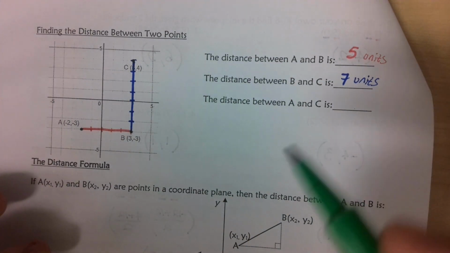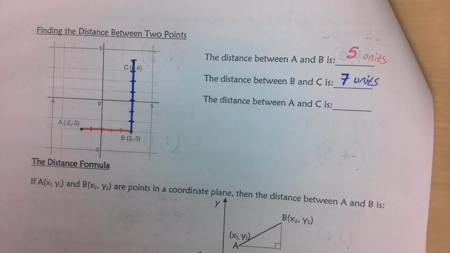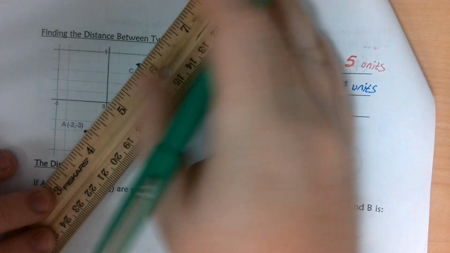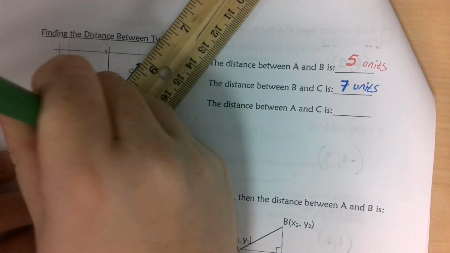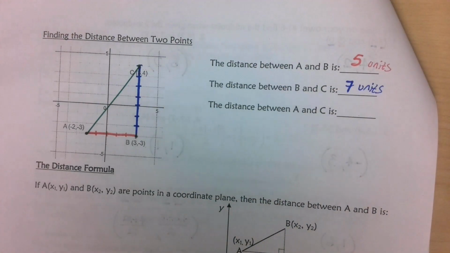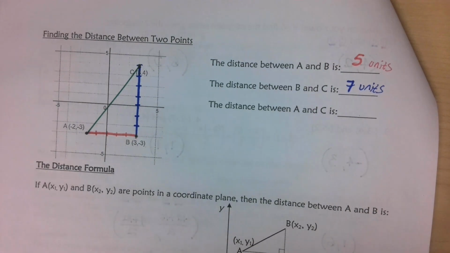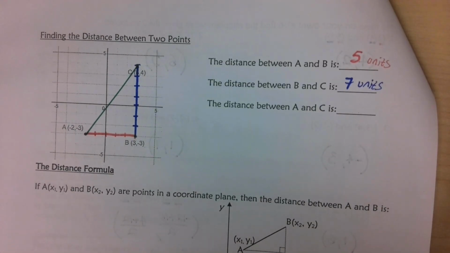But how on earth are we meant to find the distance between A and C? It's a diagonal. Well, we did learn a method back in middle school. It's just that we're probably out of practice with it. The method that we can use here is the Pythagorean theorem.